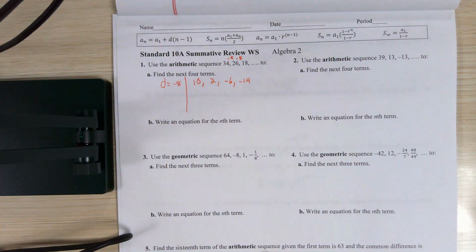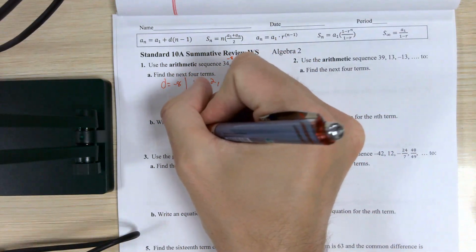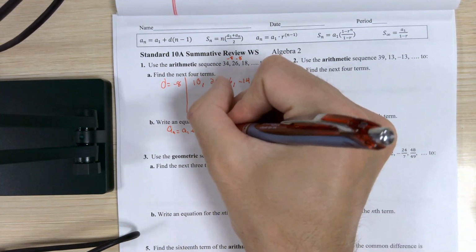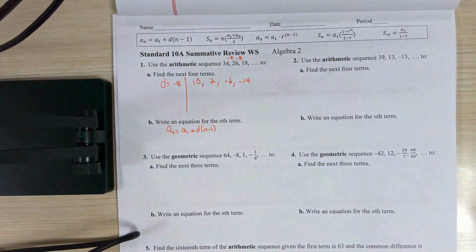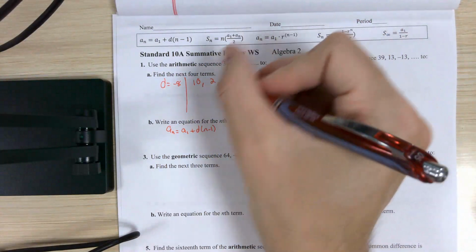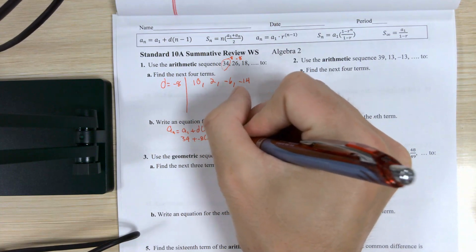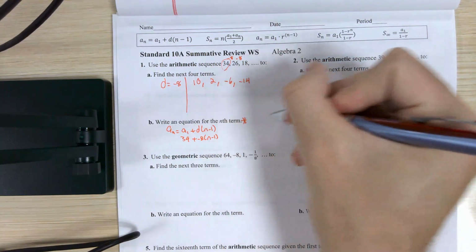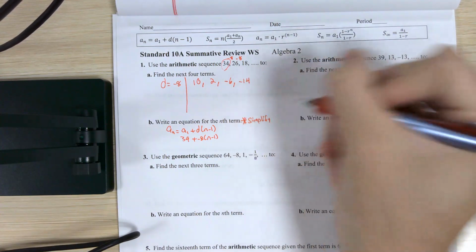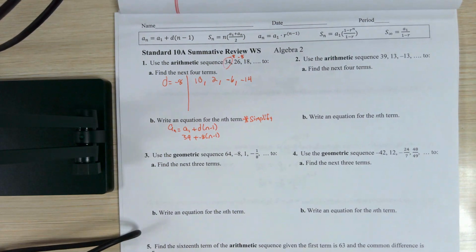Coming up with the equation for the nth term, arithmetic: a sub n equals a1 plus difference times n minus 1. For our situation, our a1, all the way back at the top, is 34. Our difference is negative 8 times n minus 1. Asterisk on those. Remember, we need to simplify our arithmetic ones, so we need to multiply that out.